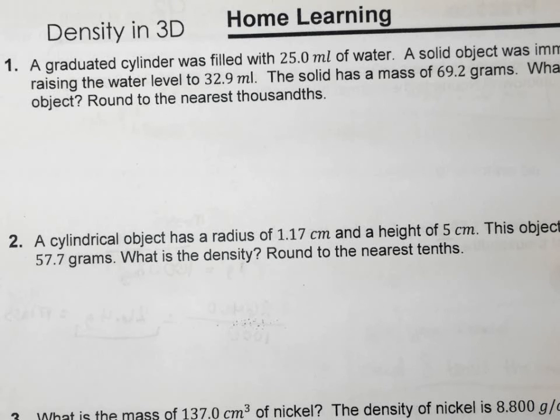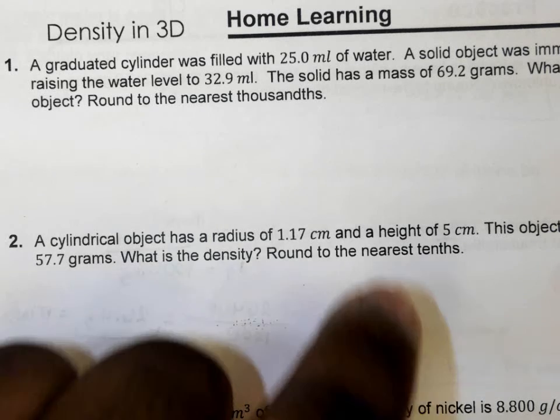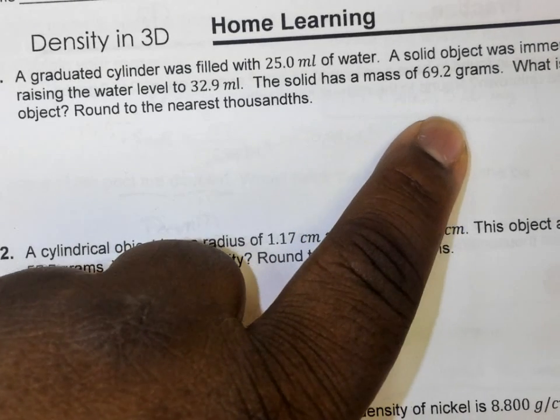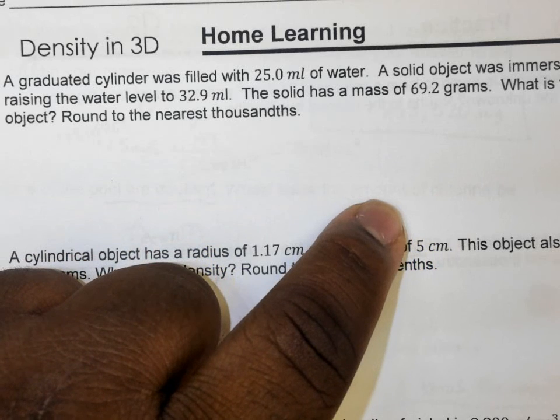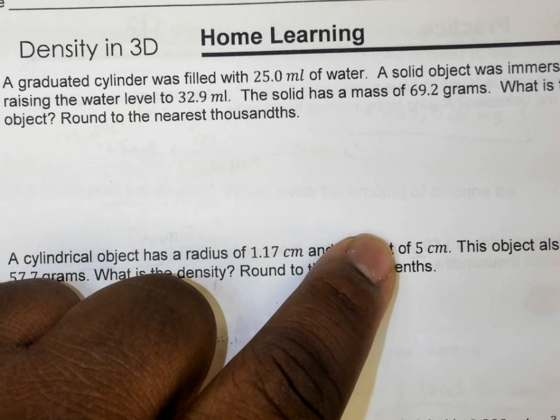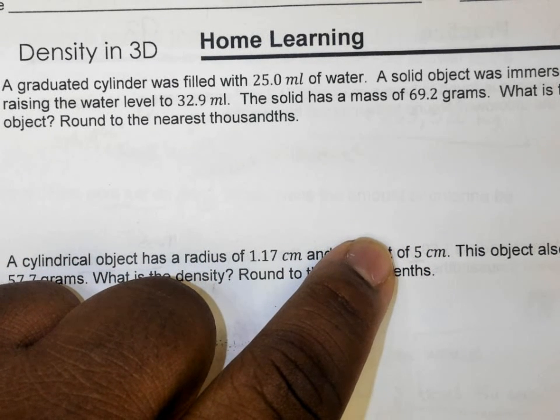The solid has a mass of 69.2 grams. What is the density of the object? Round to the nearest thousand. So on this one, they give you mass. They tell you the mass is 69.2. They want you to find density, but you're missing volume. But to help you find volume, they told you how water reacted to an object, the object falling into it.